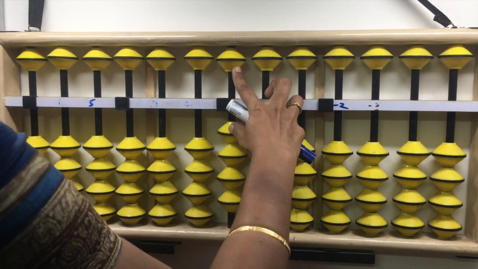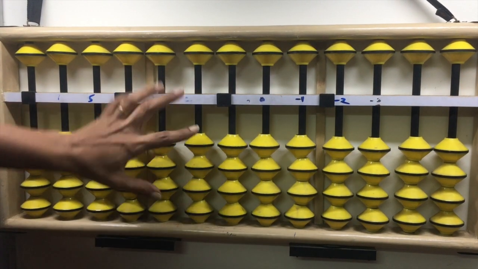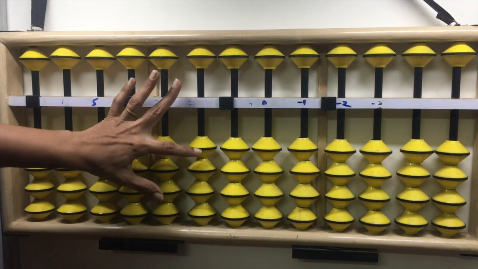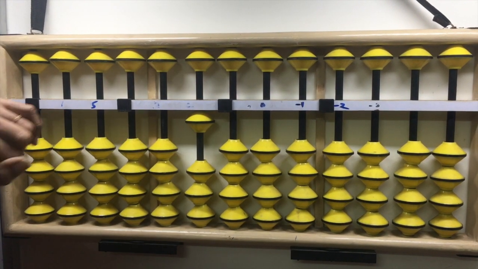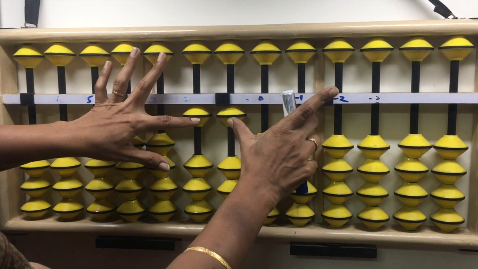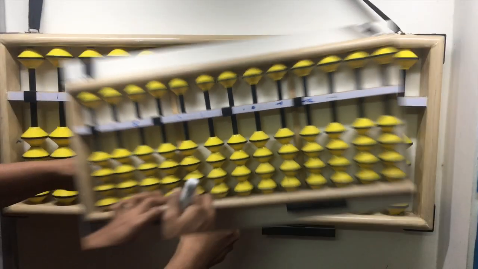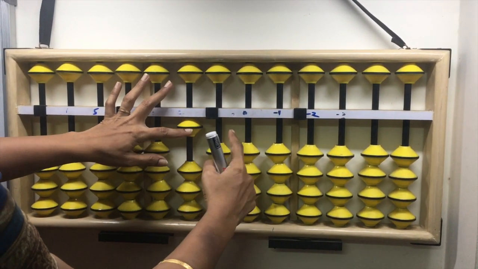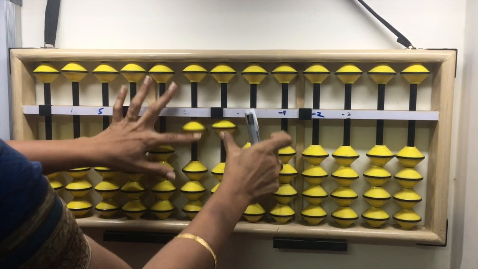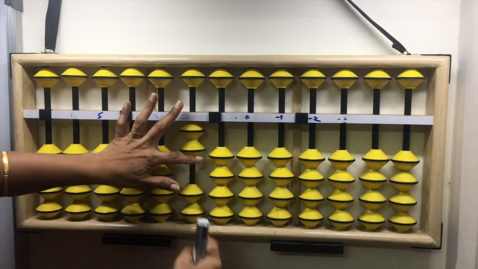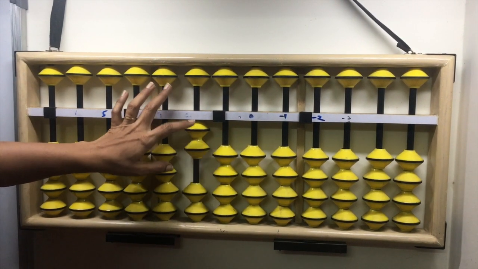Now to set 10, as I told you already, this is the tens rod. This is 10. 11, so this is 11. This is tens rod. This is 10. This is 11. So how much is this? This is 20.